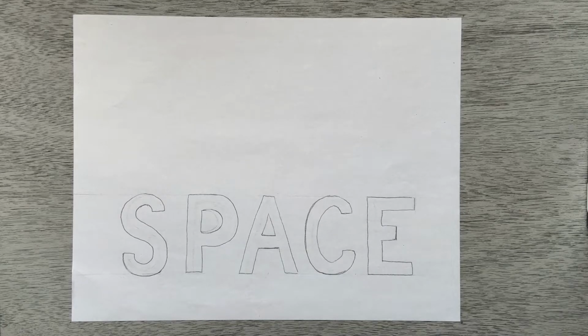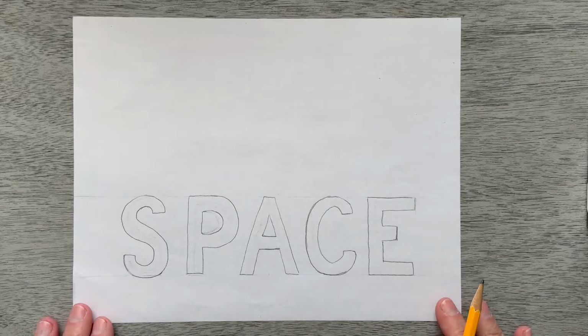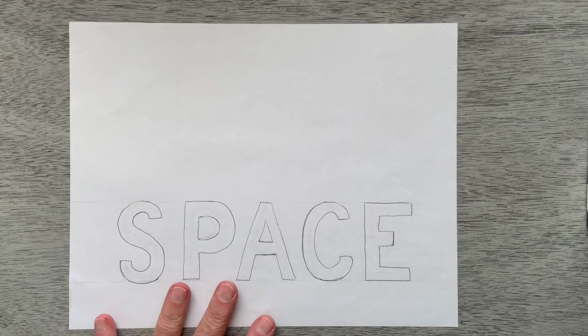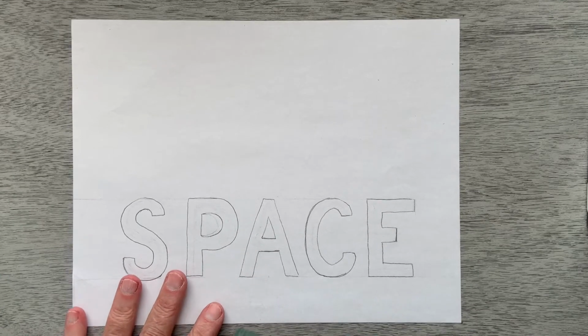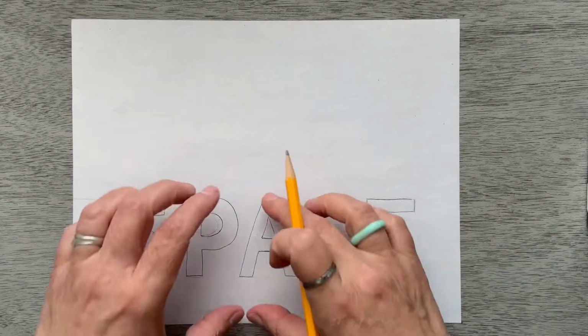Good day, artists. We are now going to continue with our lettering. We're going to do our letters in 1 point perspective, linear perspective. We've been talking about the element of space, or element of art of space. So for this assignment, you've got your word.